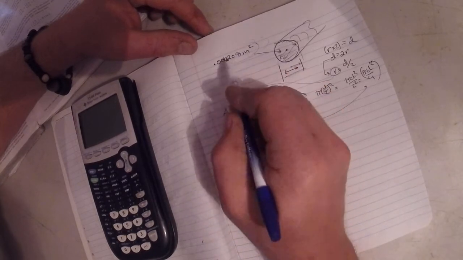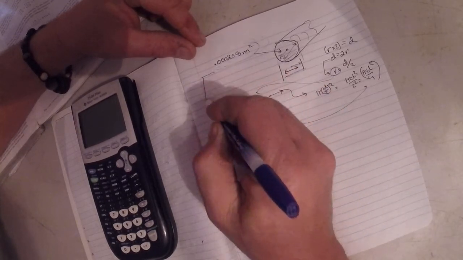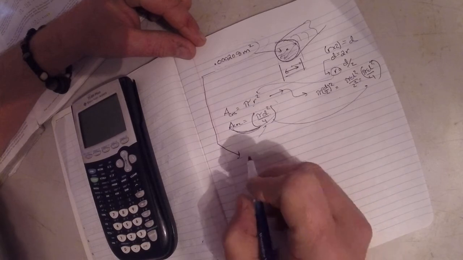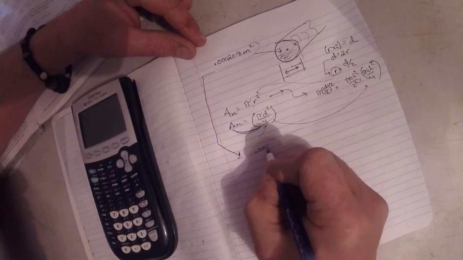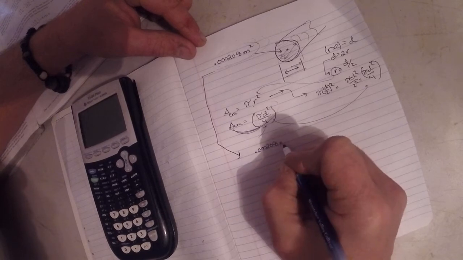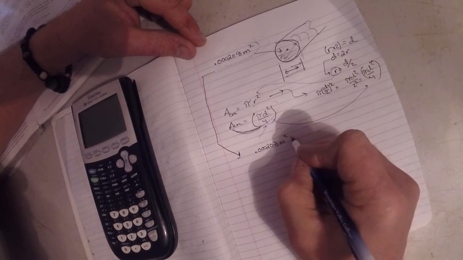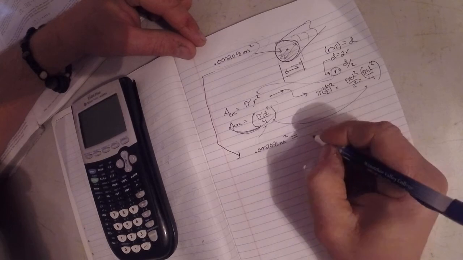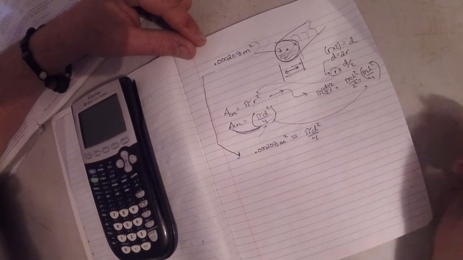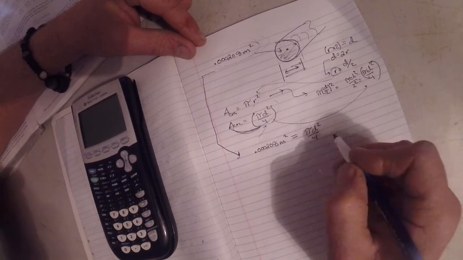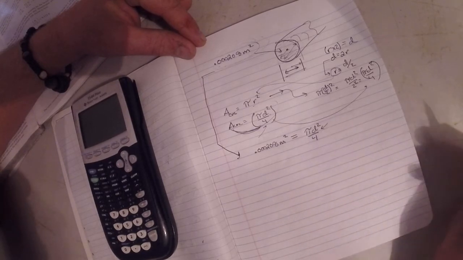So we have an area already. We have an area in meters squared, 0.000208 meters squared, and it should equal pi times the diameter squared over 4. We need to solve for the diameter.